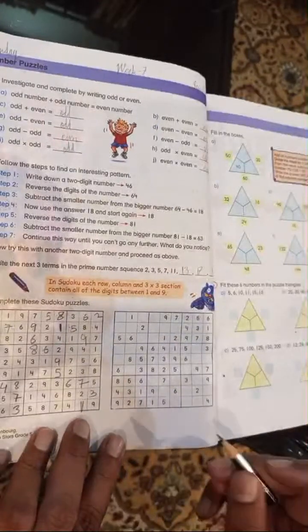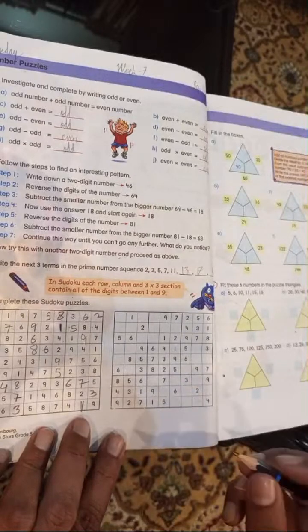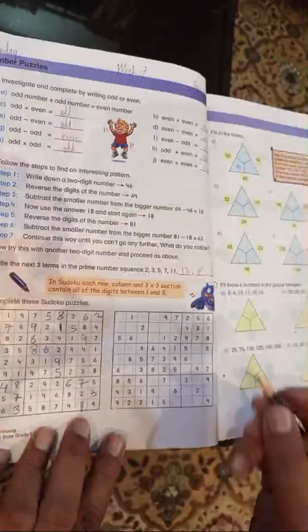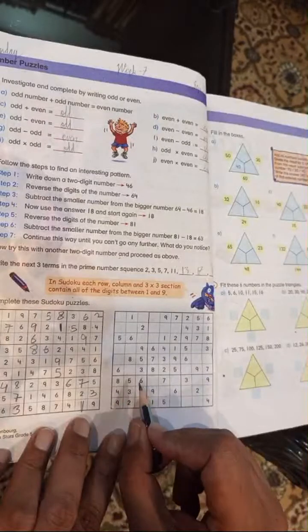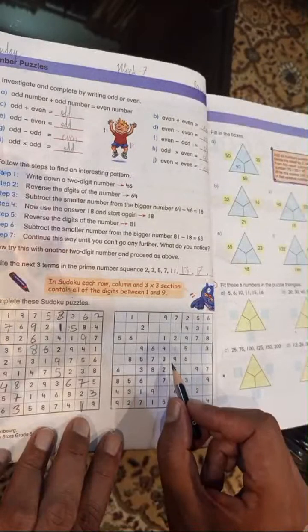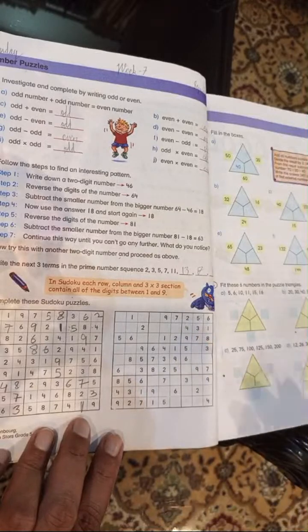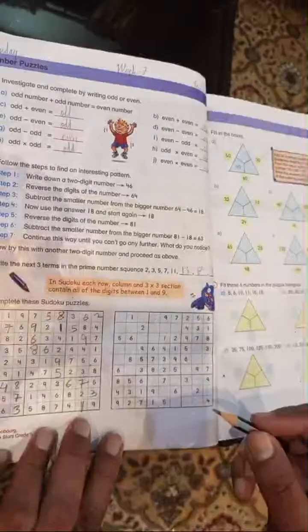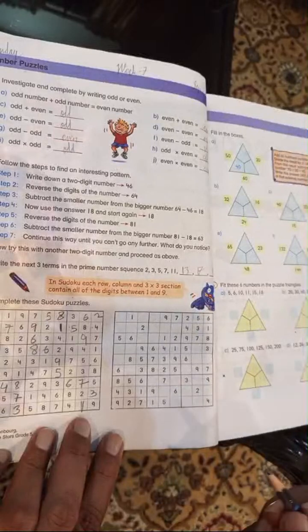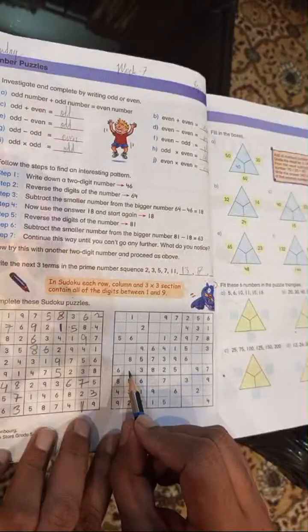Remember to try to point out the row or column which has less space remaining. As you can see, some of the subgrids are already filled. For example, this is filled, this one is filled, and this is filled. So choose a row or column which has fewer empty spaces remaining. In this case, let's start with this row since it has only 2 spaces left.